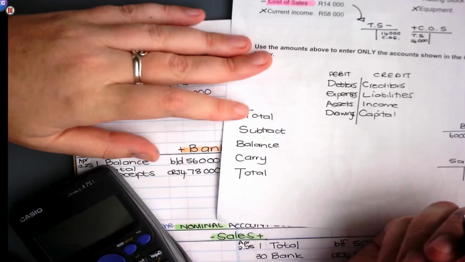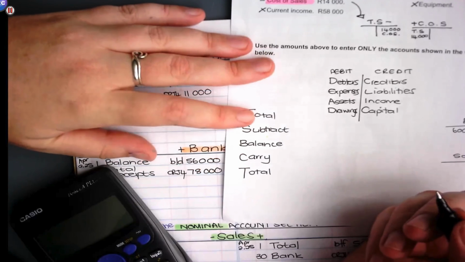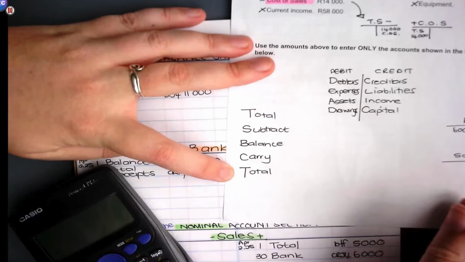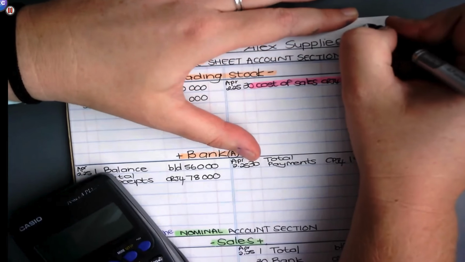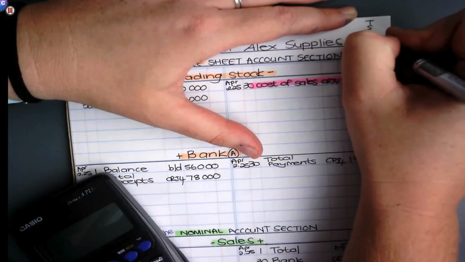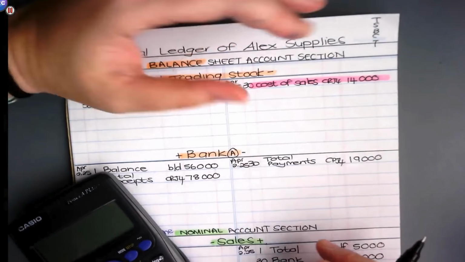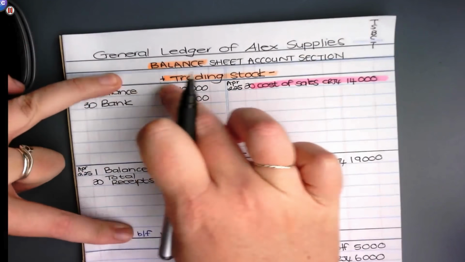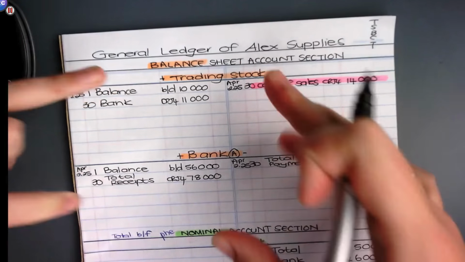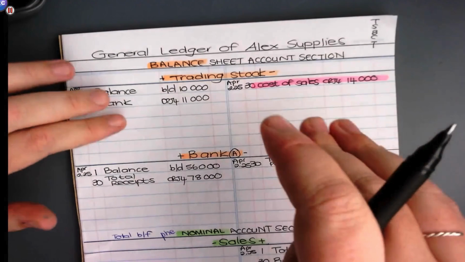So teachers should bring cake tomorrow. Total, subtract, balance, carry, total. So on your general ledger somewhere, you can always just scribble it down. Teachers should bring cake tomorrow. Follow those steps. And you're only going to balance the balance sheet section, so these two orange accounts, when there are amounts on both sides.